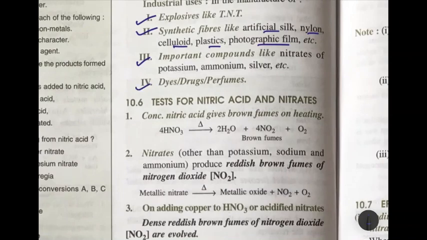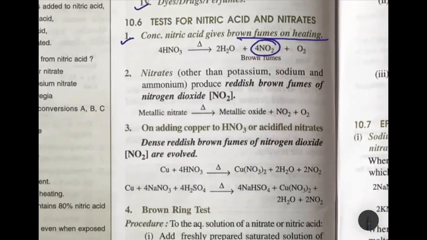Okay, now what are the tests for nitric acid and nitrates? First is the brown fumes. When it is heated, brown fumes of nitrogen dioxide are given off. Next, nitrates other than potassium, sodium, and ammonium produce reddish brown fumes of nitrogen dioxide.